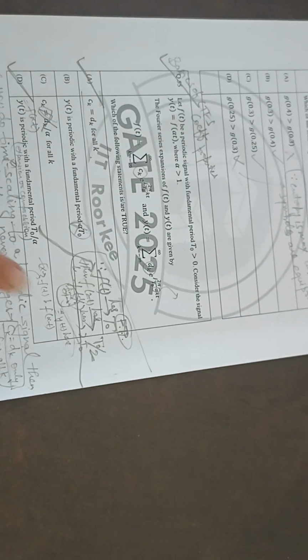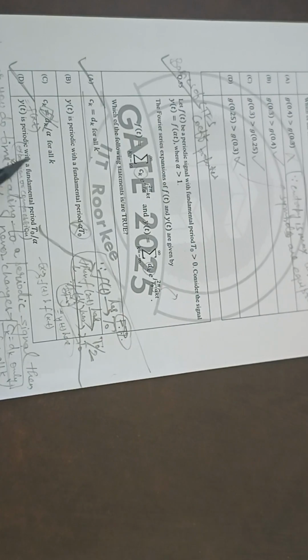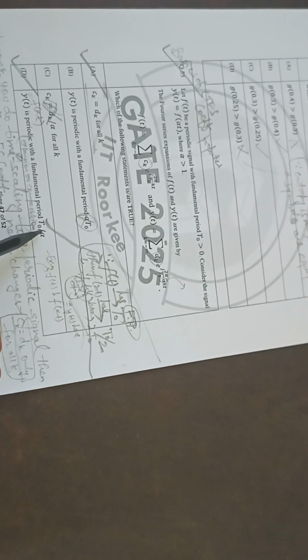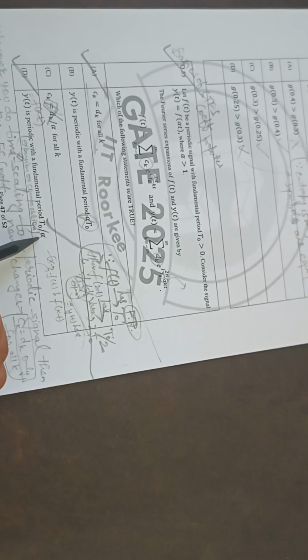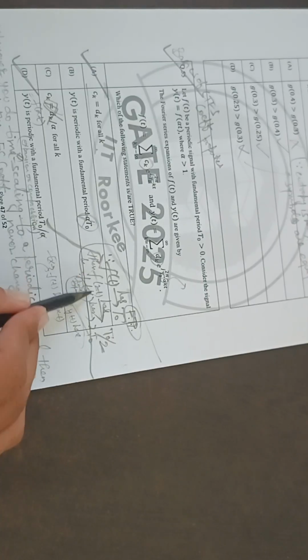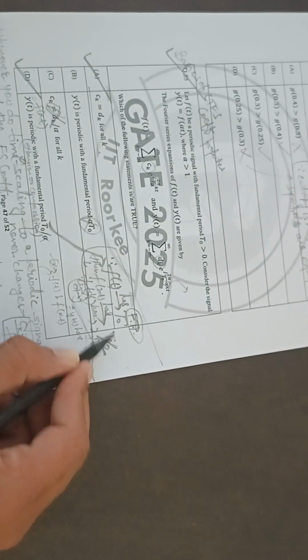So here, if it is 2t, it will be T naught by 2. Okay, so y(t) is periodic with fundamental period T naught by alpha. The signal will come closer, so the time period will also reduce.